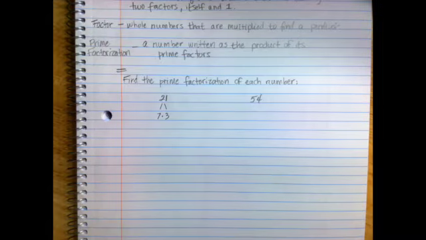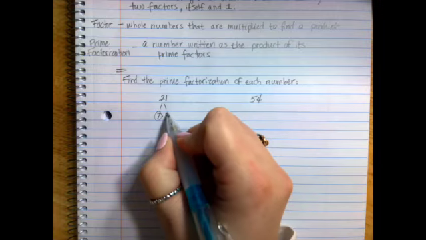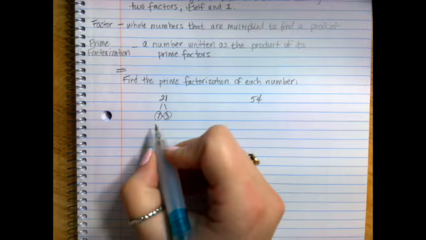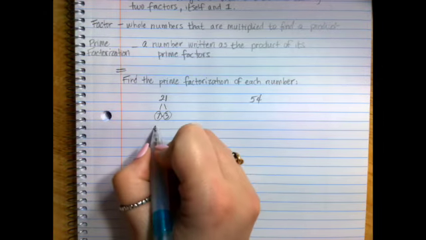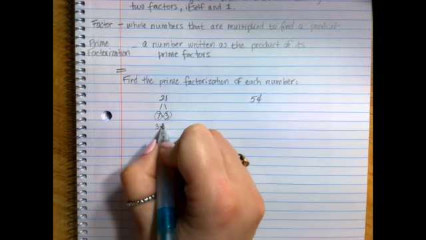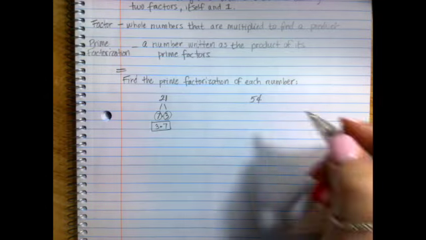Is 7 prime? Yeah. Is 3 prime? Yep. So my prime factorization, and I have to put them in order from least to greatest, is 3 times 7. There's my prime factorization.